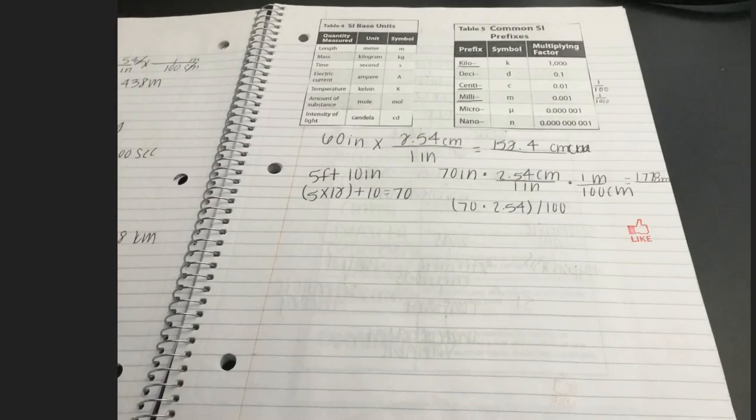Moving on to pages 5 and 6. On page 5, you should have 2 tables stuck in here. The base units for the System International and common prefixes used in System International. You should have noted that we have kilometers and centimeters and millimeters underlined because these are typically the prefixes we will use. I didn't say the prefixes, sorry.